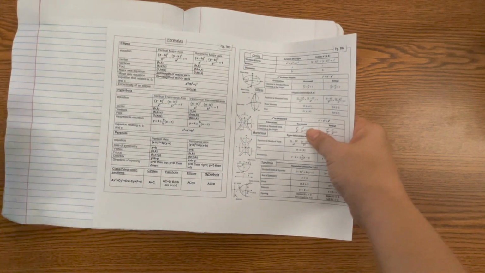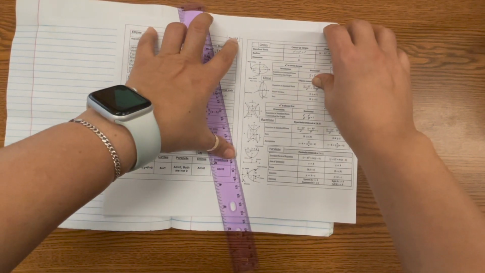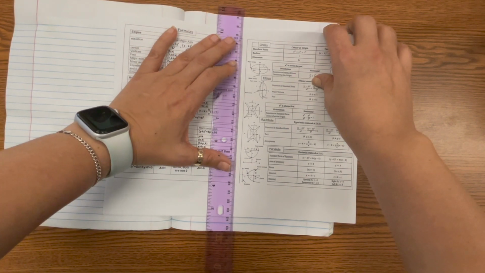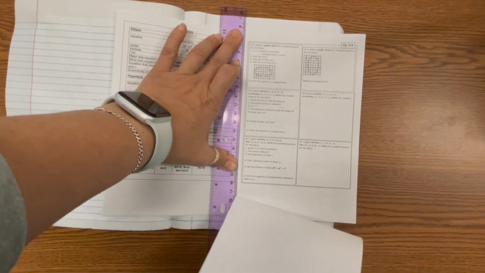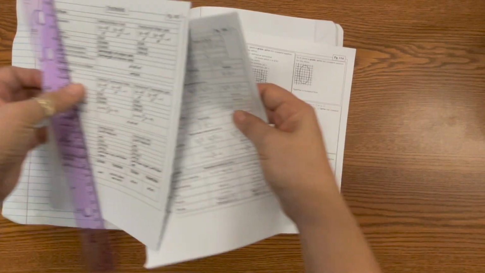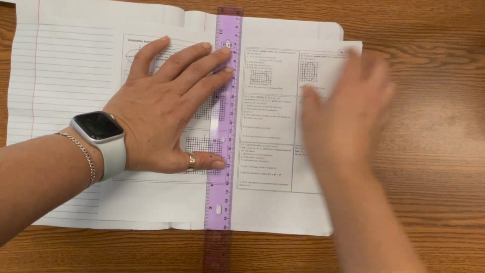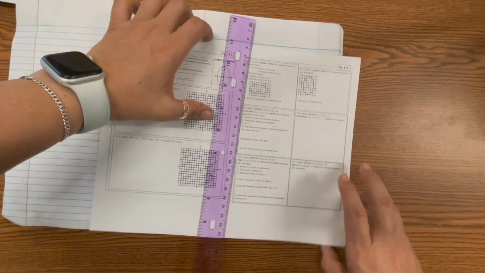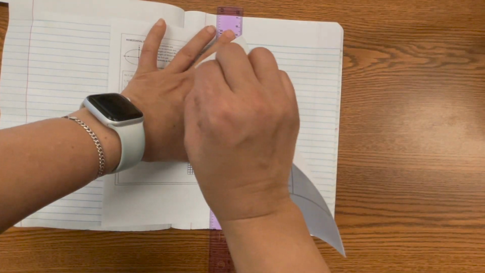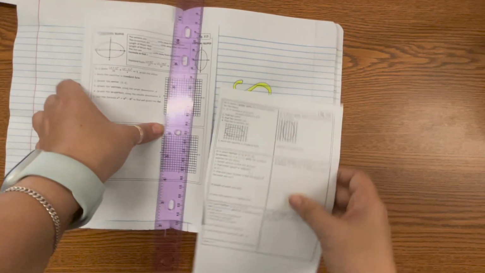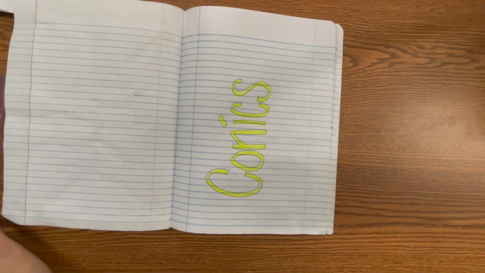Then again, you're going to cut your pages. Go to the right-hand side of your page number, grab a few sheets and cut them. You can do multiple pages at a time. Again, in the middle, grab the corner, apply some pressure right after the page number, pull it and cut it. So now all your pages are cut.